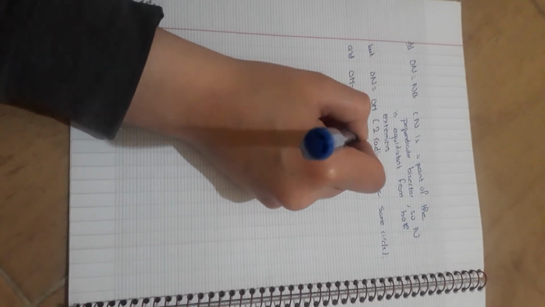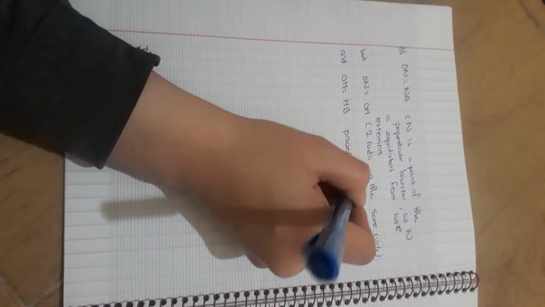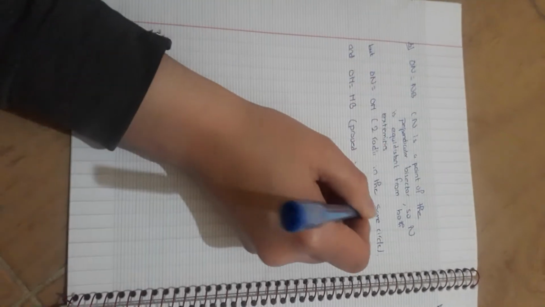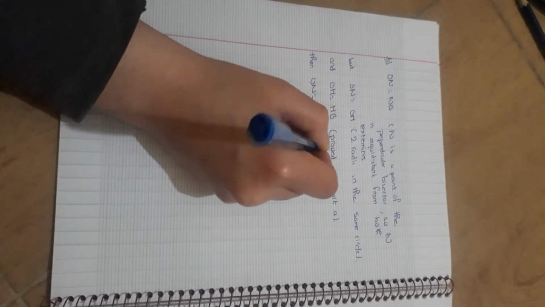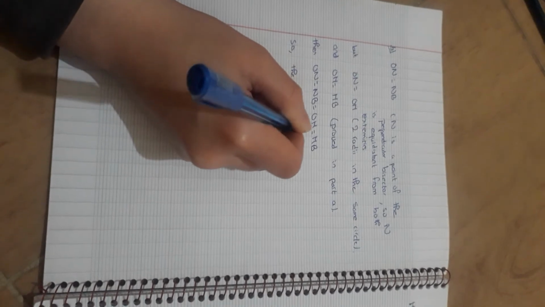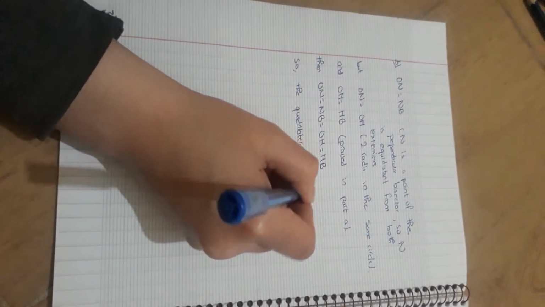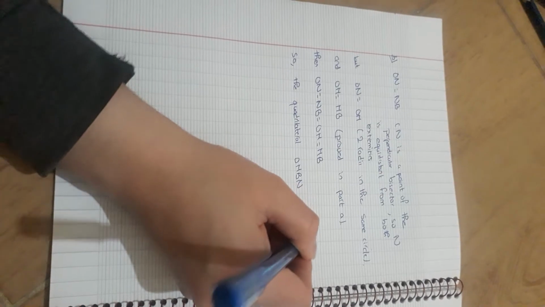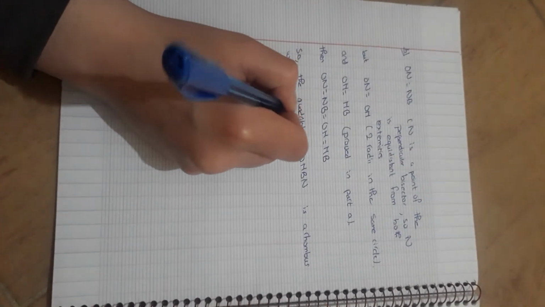And OM is equal to MB proved in part A. Then ON is equal to NB equal to OM equal to MB. So the quadrilateral OMBN is a rhombus with 4 equal sides.